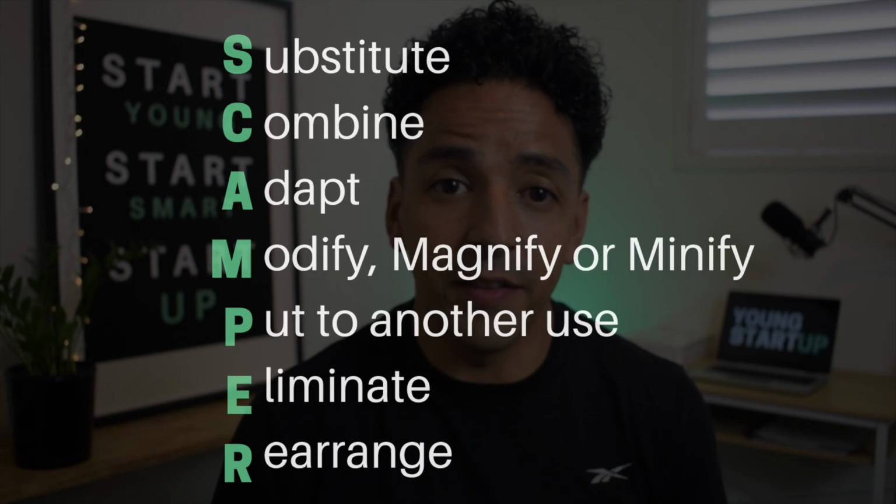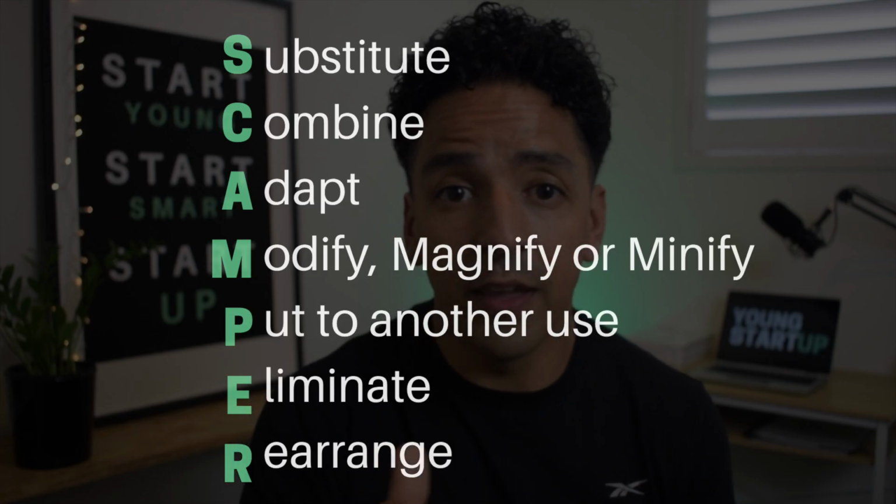So that's the SCAMPER technique. The next time you're stuck for ideas, remember this very handy acronym. It might help you think differently.